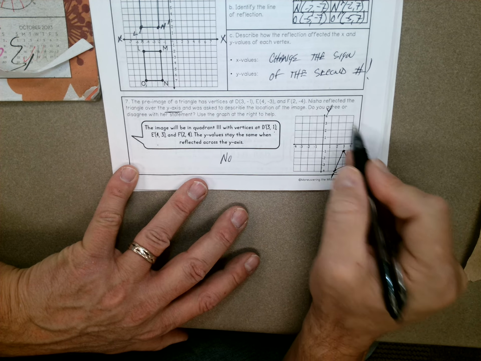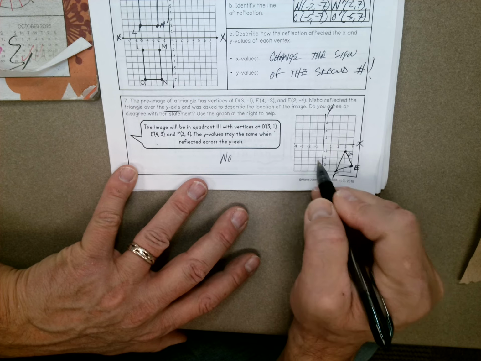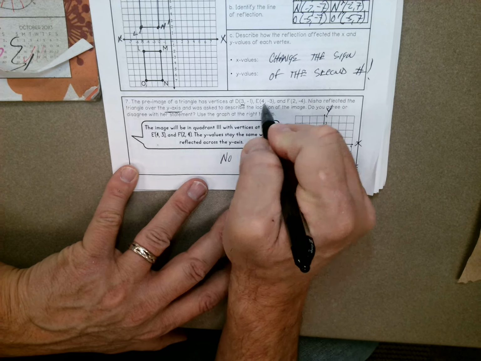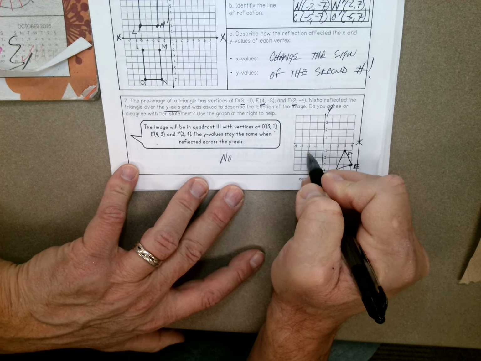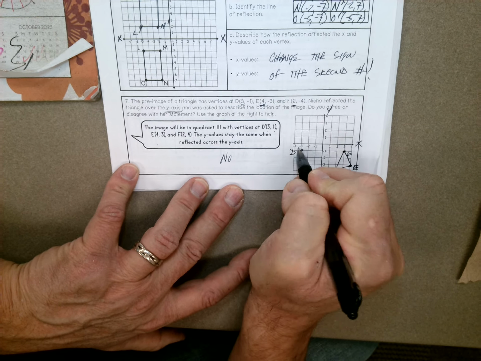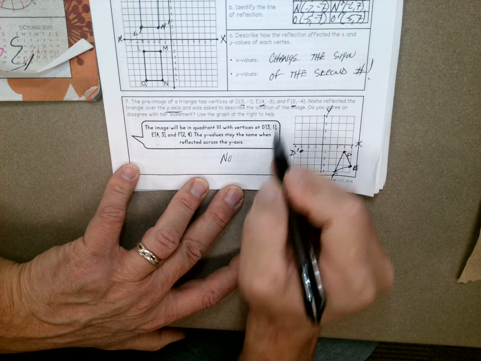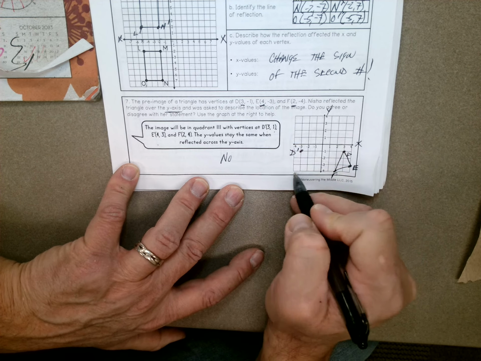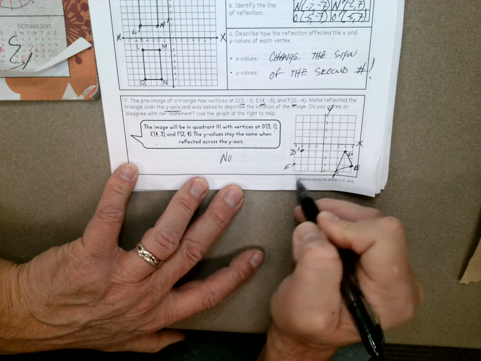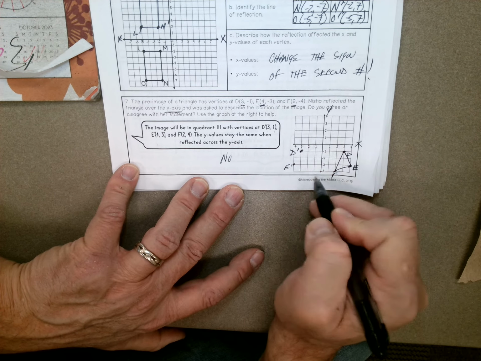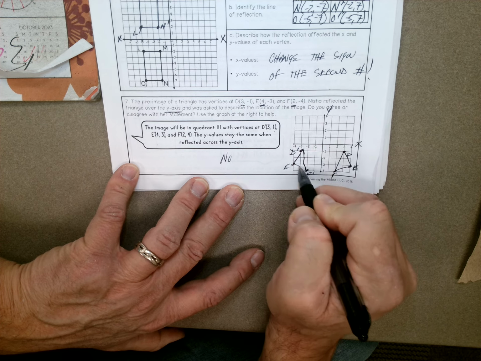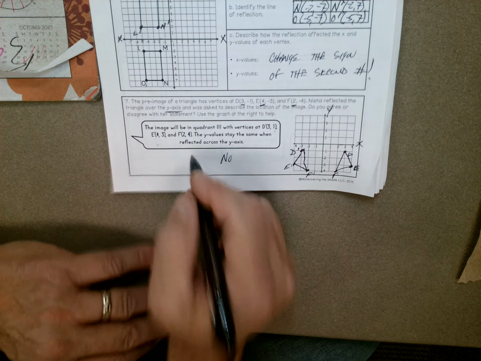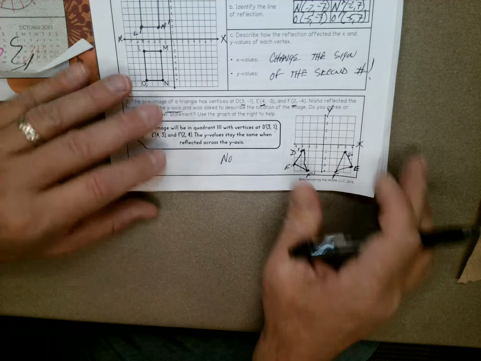She reflected it across the x-axis. To go across the y, we need to change the sign of this number, right? And real quick, we could do that, right? -3, -1, and we will call that D prime. And let's go ahead and do this correctly with the reflection, right? -4, -3 down here. We'll call that E prime. And F prime would be -2 and -4, and that would be F prime. And if we flipped it and drew our lines, there it is. So no, she's not correct. She changed the sign of the wrong number. Okay, so let's flip it.